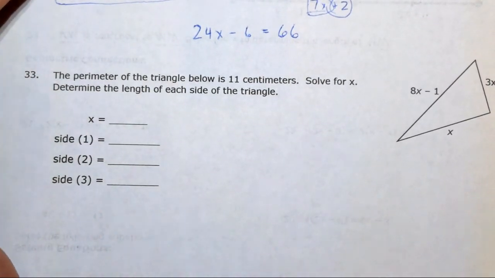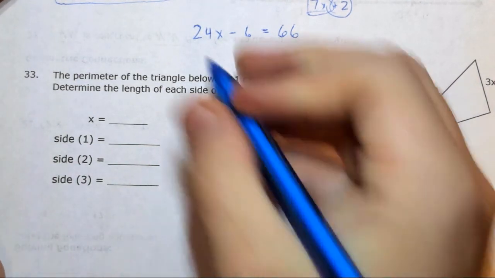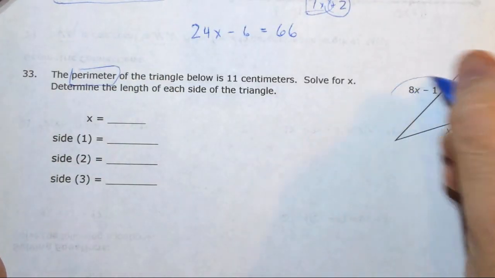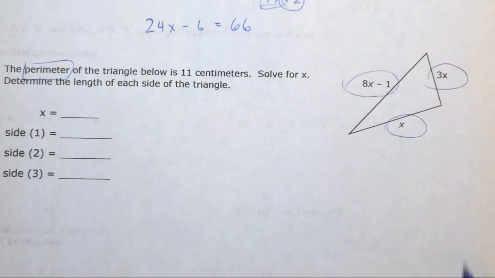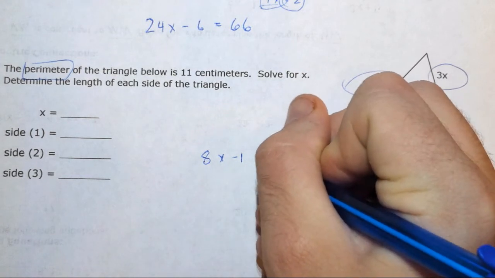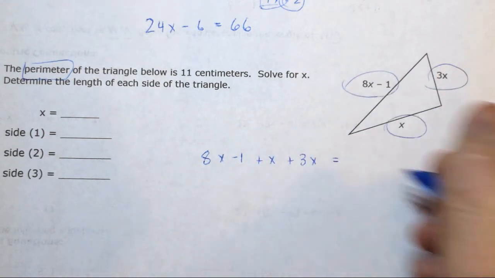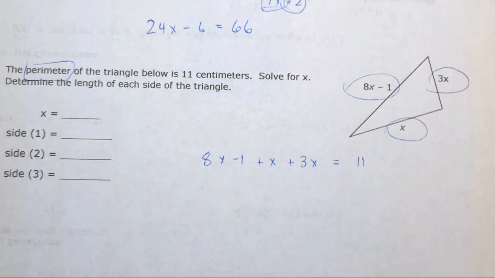Woo! Number 33, the perimeter of a triangle below is 11 centimeters. Solve for x. Alright, perimeter, perimeter, perimeter, perimeter. I am adding up all the sides. So I have this side, and this side. I add up all the sides. I have 8x minus 1 plus x plus 3x. And that's all equal to 11. So I'm just adding up all the sides for perimeter.